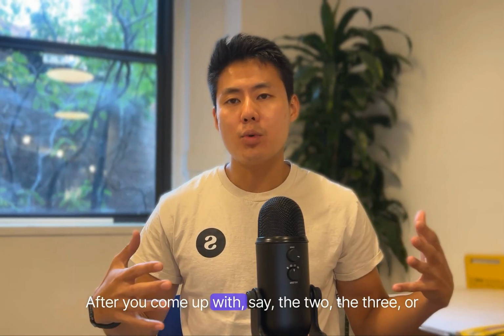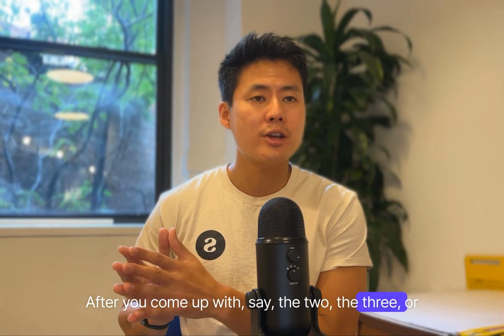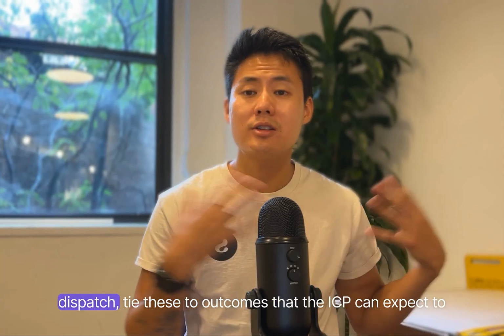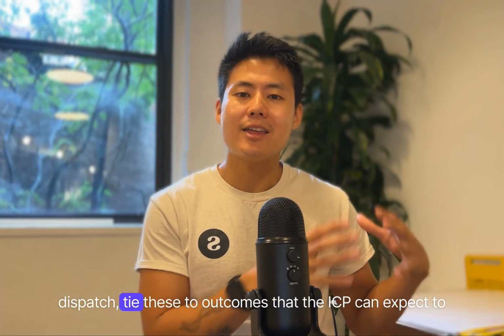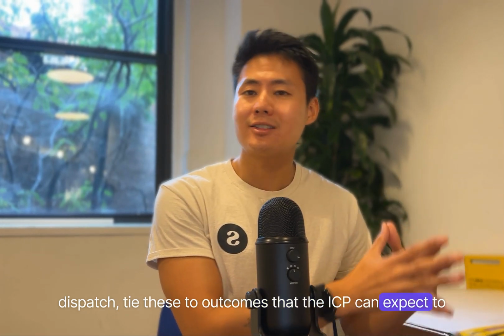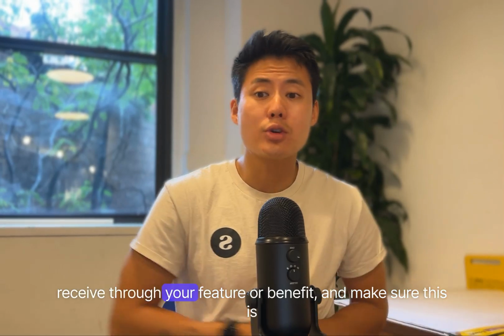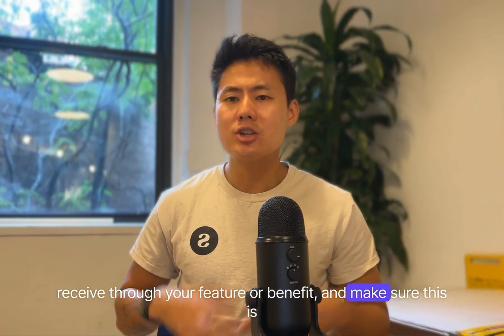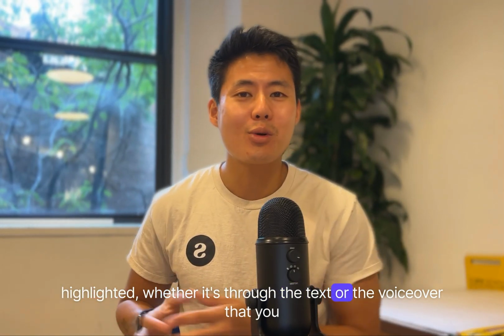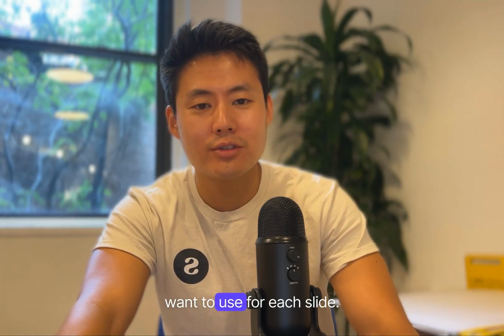After you come up with, say, the 2, the 3, or the 5 aha moments within the demo that you want to dispatch, tie these to outcomes that the ICP can expect to receive through your feature or benefit, and make sure this is highlighted, whether it's through the text or the voiceover that you want to use for each slide.